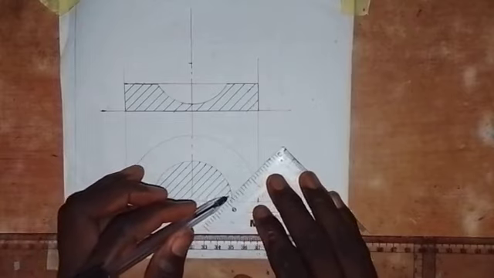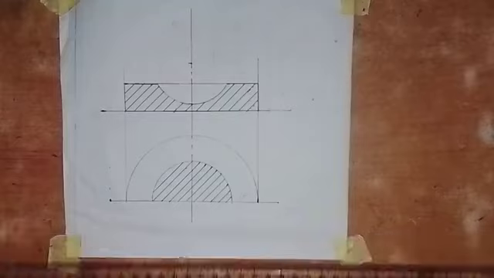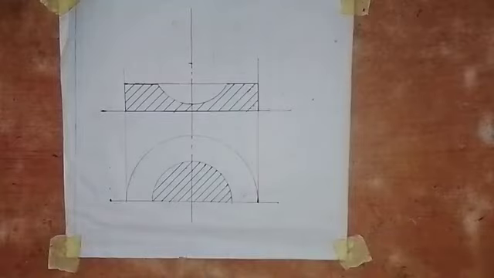So this gives us the sectional plan. It's as simple as I've done it here. All you have to do is practice. When you practice this, you become a master at this work.